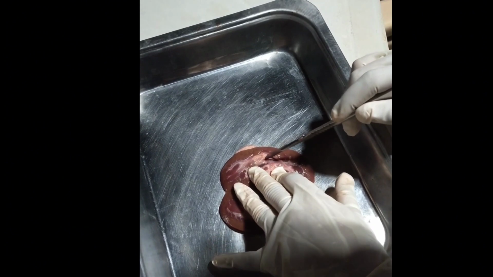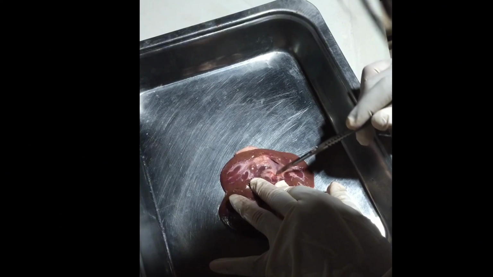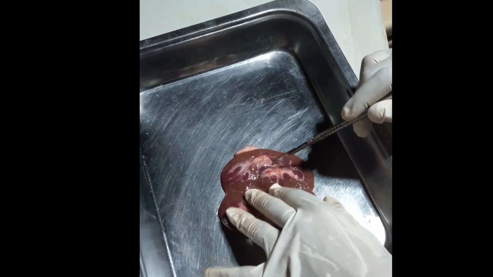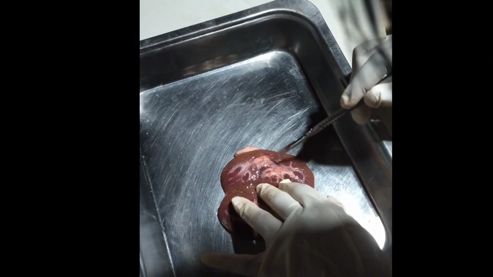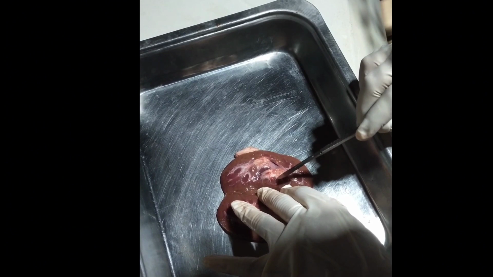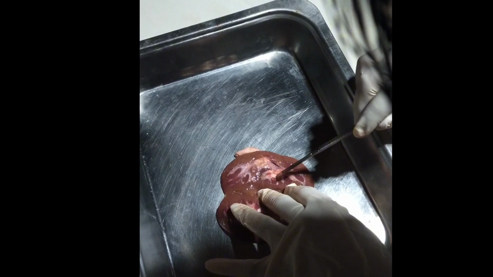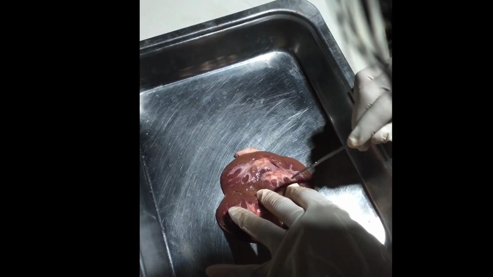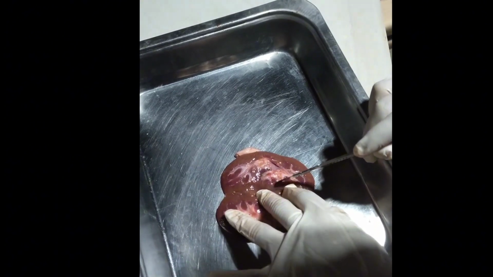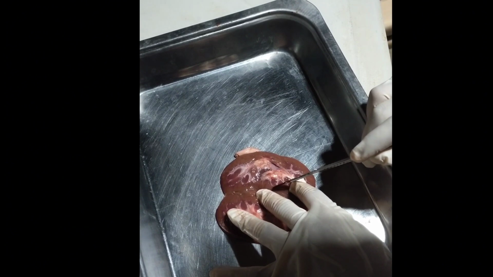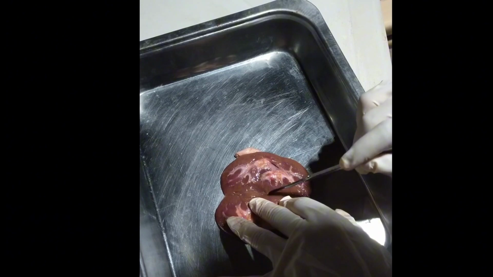And from the renal artery, the blood will go into a segmental artery, which is located right here. And from the segmental artery, the blood will go into the interlobar artery, this one right here, which is located at the side of the renal pyramids. And from the interlobar artery, the blood will go into the arcuate artery, which is located right here at the top of the renal pyramid or the medullary pyramid.